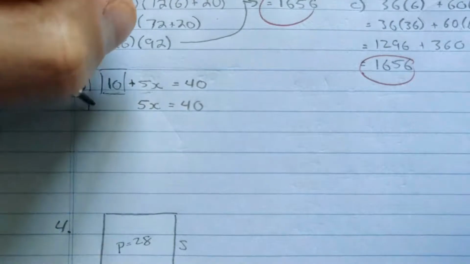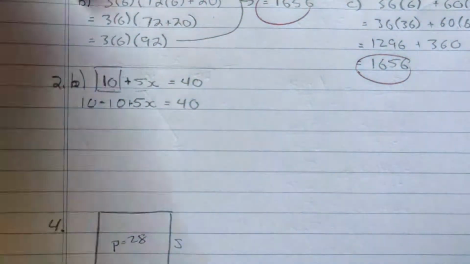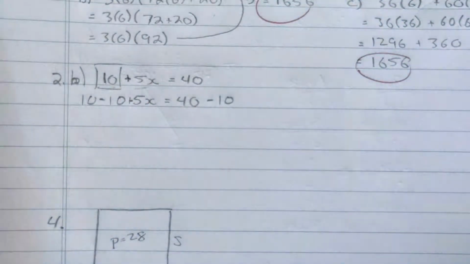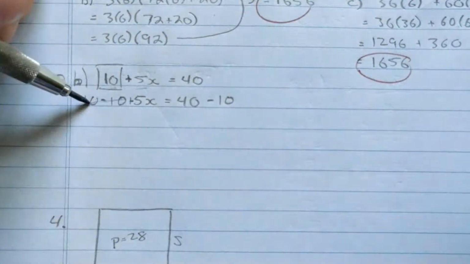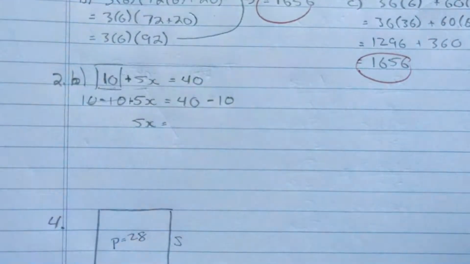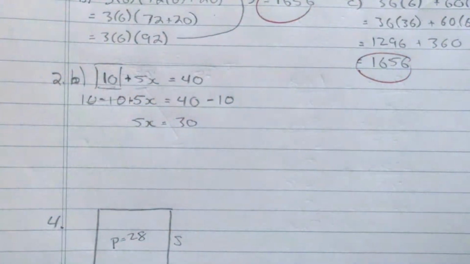So you have 10 minus 10 on this side, and then the plus 5x. And then you have minus 10 on this side as well. 10 minus 10 will become 0. We'll just be left with 5x. And then 40 minus 10 is 30. And so now we're left with 5x equals 30.